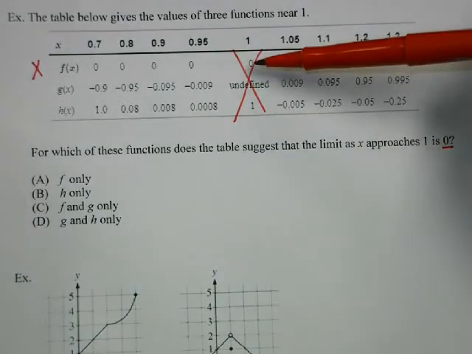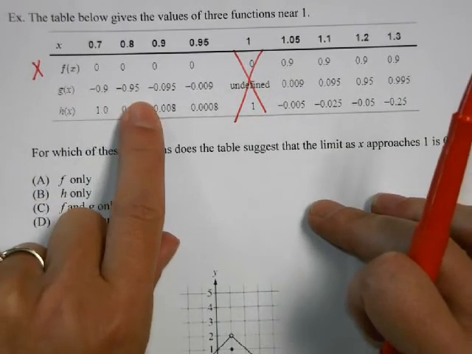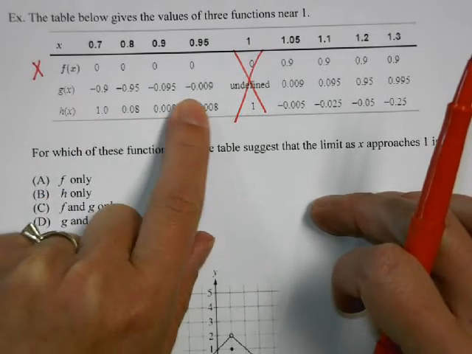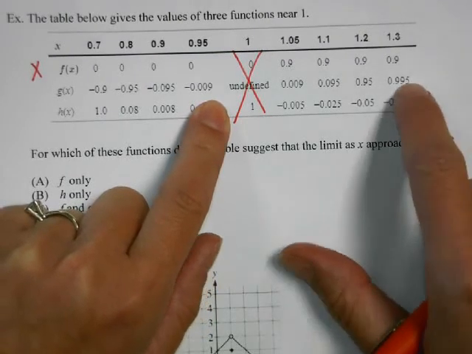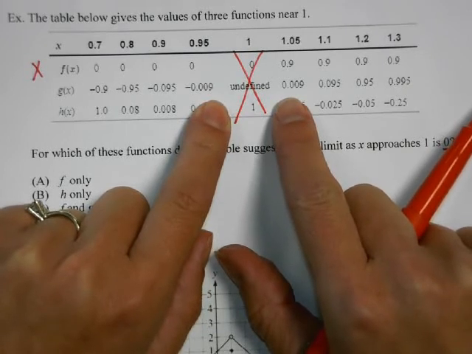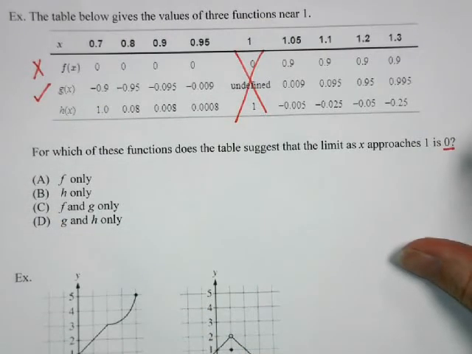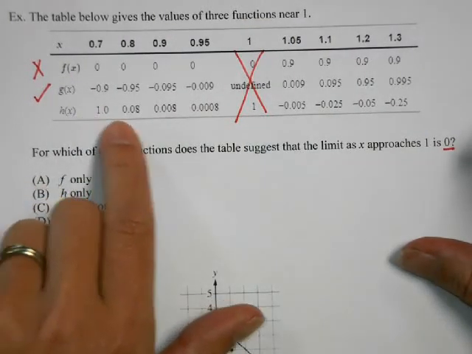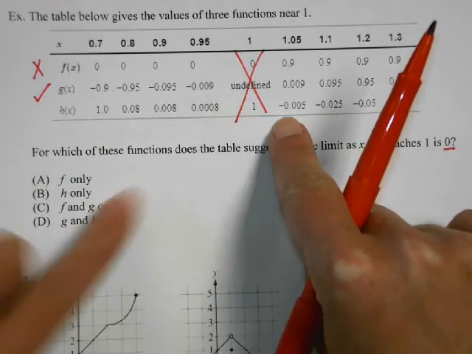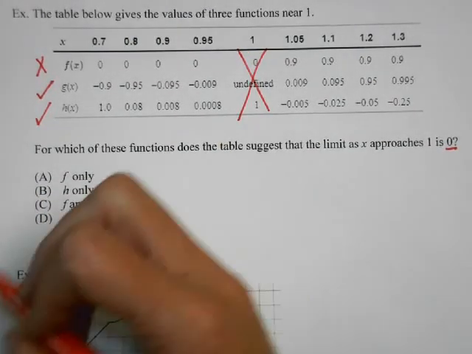Here, we're going 0.9, 0.95, 0.095, 0.009. These numbers are getting smaller and smaller and smaller. On this side, these numbers are getting smaller and smaller and smaller. So they are both going to 0. So again, even though this is undefined, that limit exists and is 0. Here, getting smaller and smaller. So that one is also approaching 0. So here, g and h both have a limit that is 0.